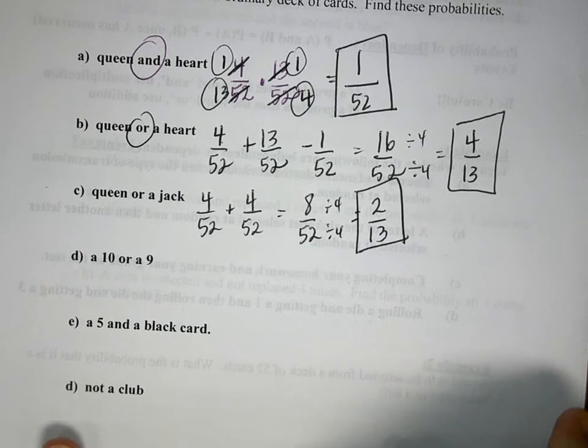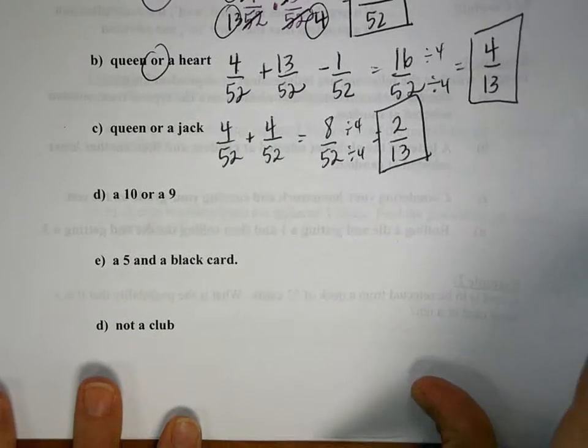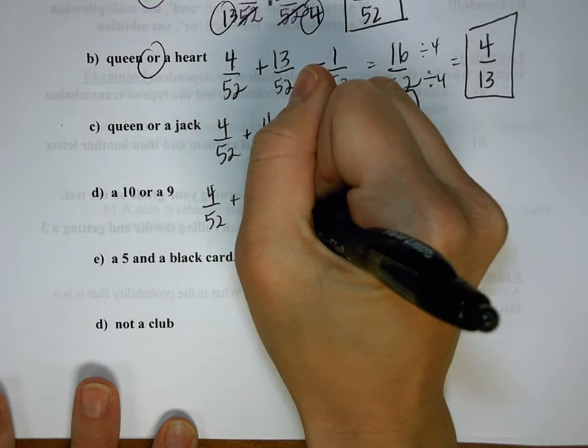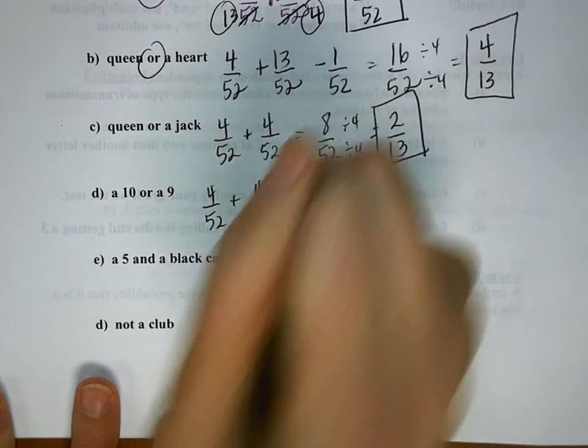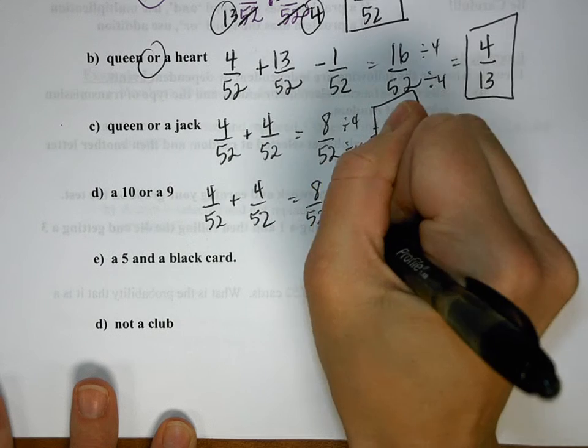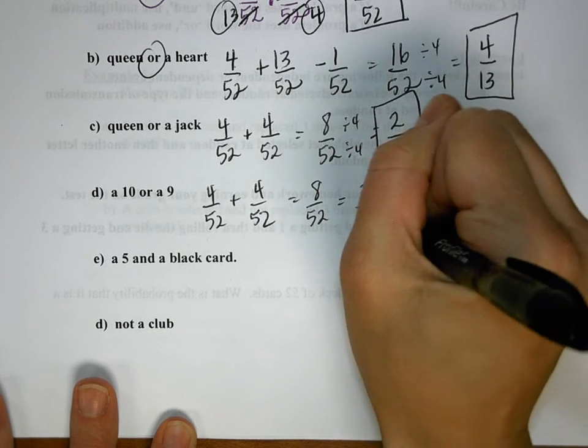Okay, a 10 or a 9. How many 10s are there? 4 out of 52. How many 9s are there? 4 out of 52. Do 10s or 9s overlap? No, so we get 8 over 52, which we know reduces to 2 over 13.